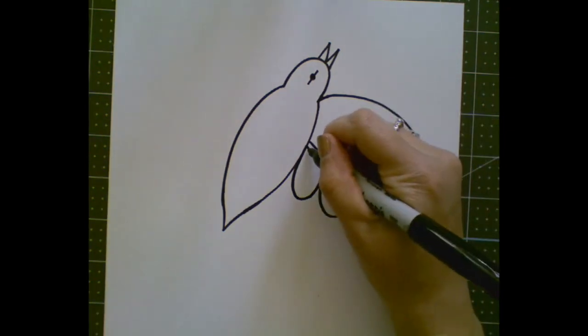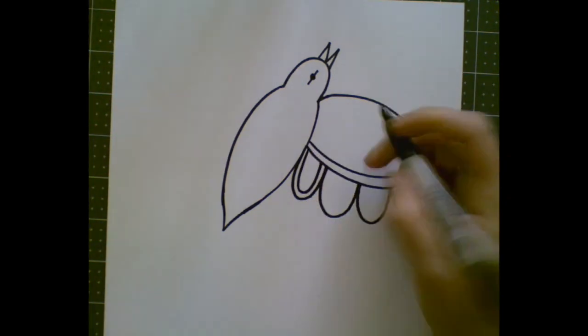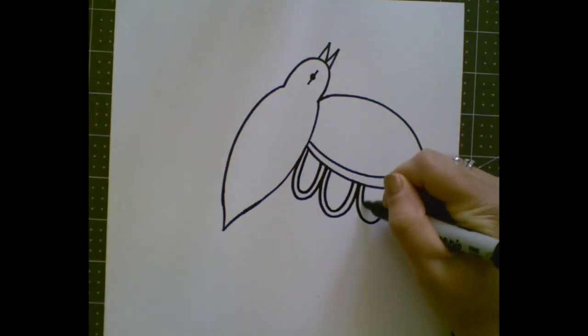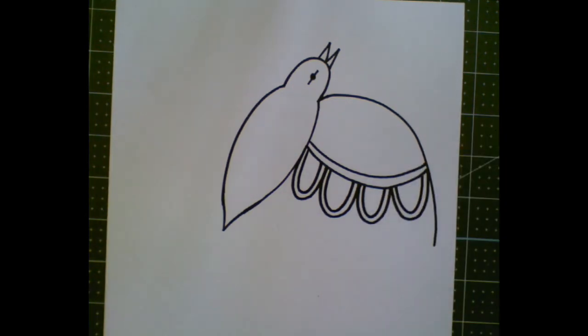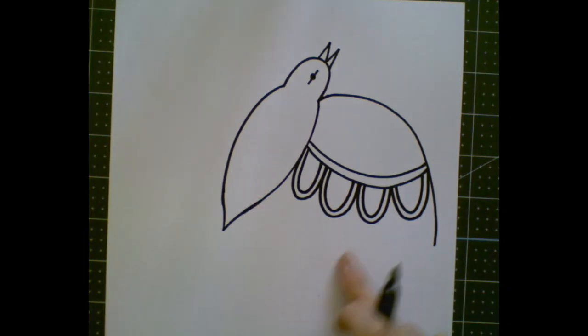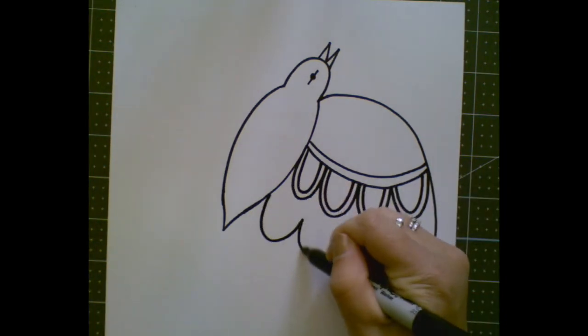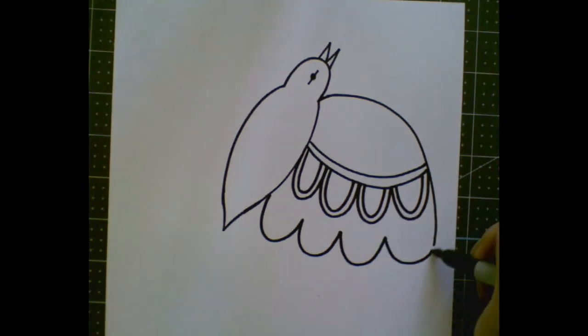Inside of each of those lines, I'm going to draw another curved line. It doesn't quite touch. Curved line, curved line, curved line. Friends, I'm going to do that very same thing again, except down here, they're going to connect to this end of his wing. Curved line, curved line, curved line, and curved line.